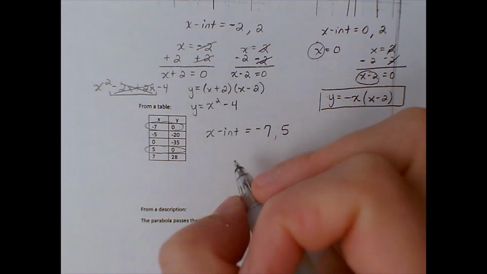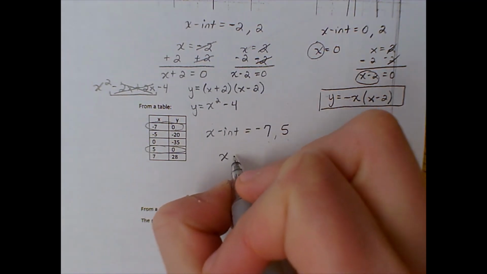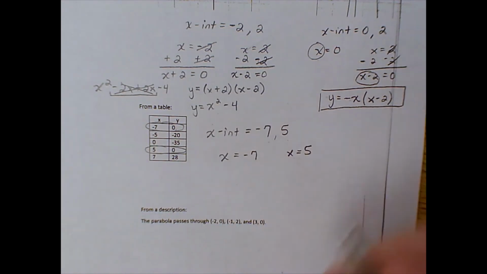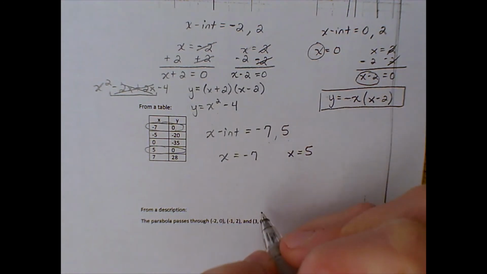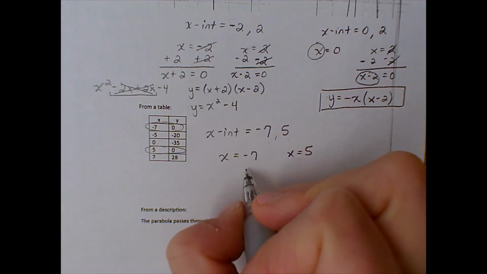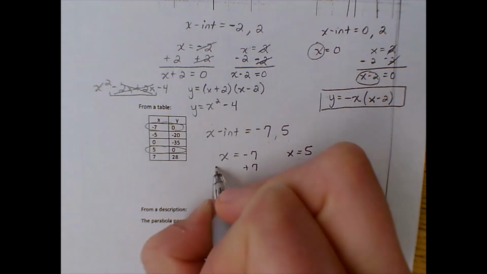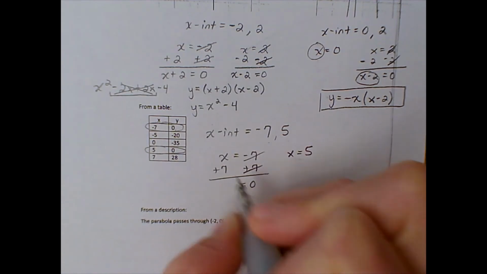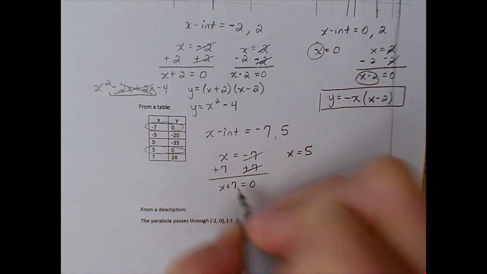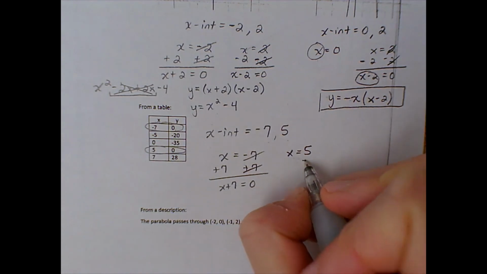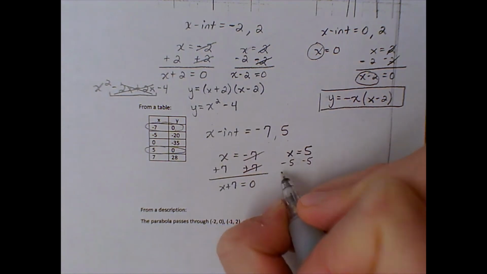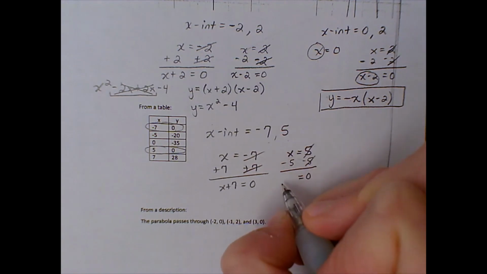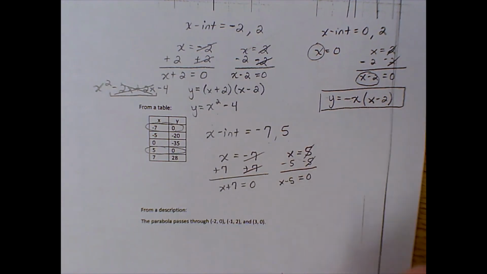So to get the equation, you set x equal to each one of them, just like we did in all the other problems. Then you undo that process, so you make it equal 0. For this one, we'd have to add 7. So -7 plus 7 is 0, and then that would come down. So that's one of the factors. And then for this one, we'd have to subtract 5. Then we have 5 minus 5, so that's 0, and over here, we get x minus 5.